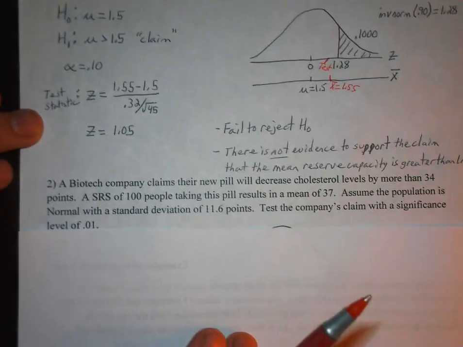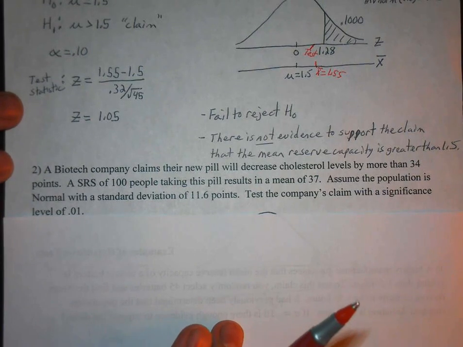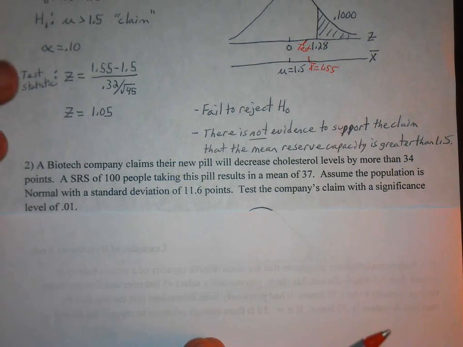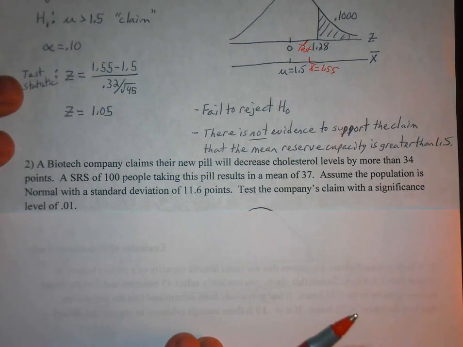Okay, I'll go through the next one faster. So I want you to read that, set up your hypotheses, and form the rejection region. And then I'll take it from there. So pause the video if you need to and work on this.